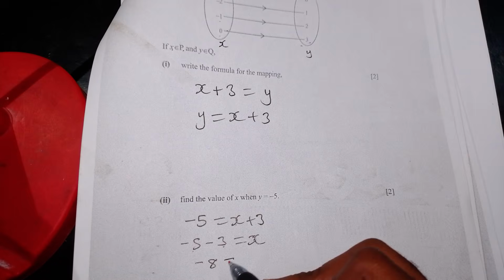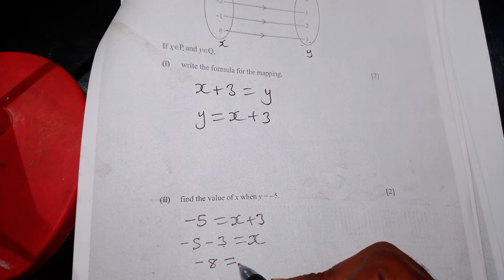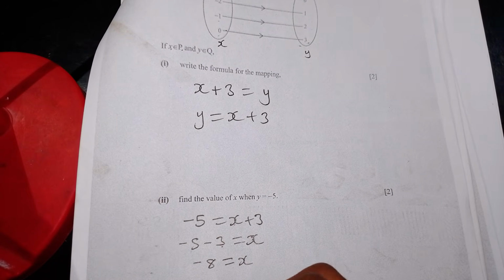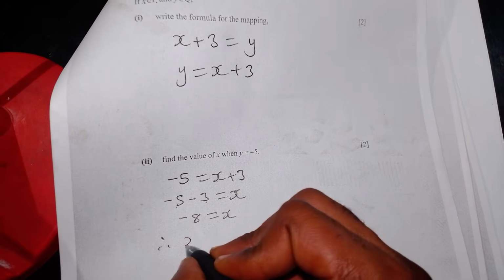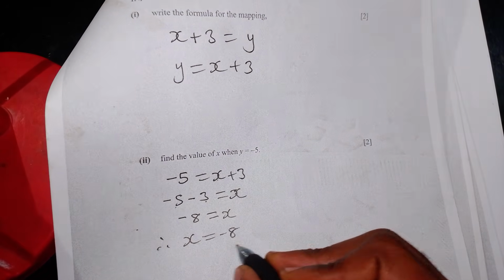So my answer here is minus 8, which we can as well write as X is equal to minus 8, and you're done.